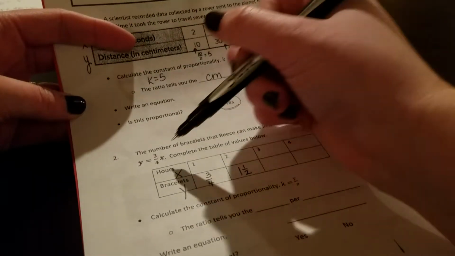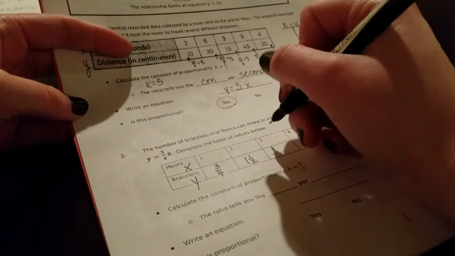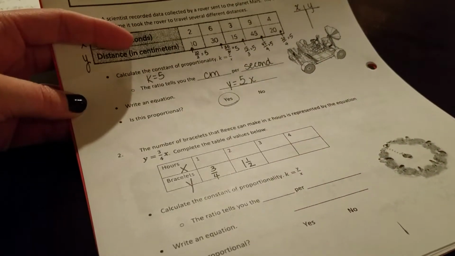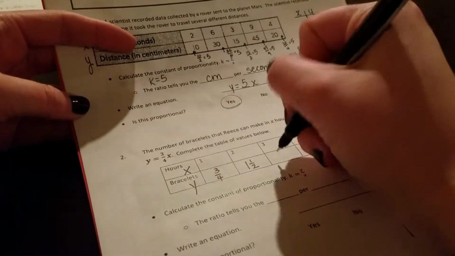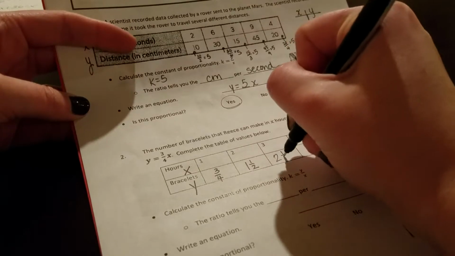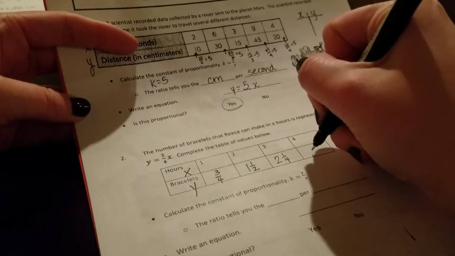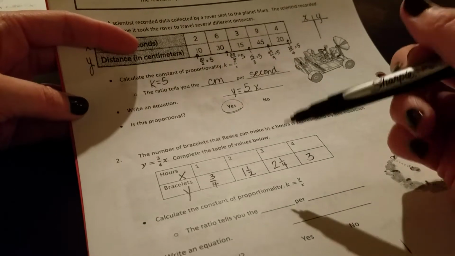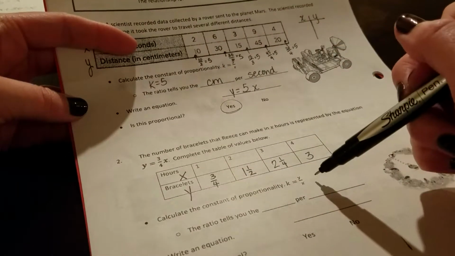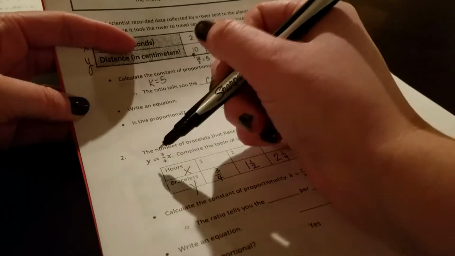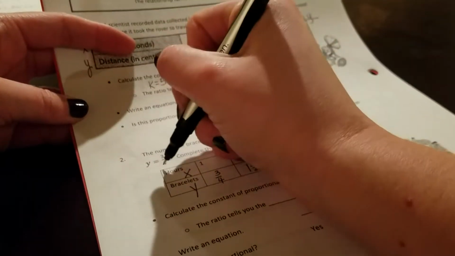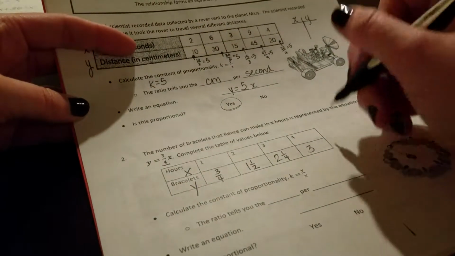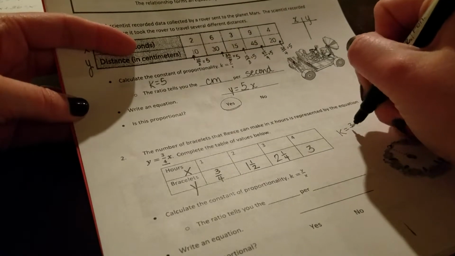In 3 hours, we're going to be able to make 2.25 or 2 1/4 bracelets. And in 4 hours, she's going to be able to make 3. So, calculate the constant of proportionality. We don't even actually have to do that here because y equals kx. So our k value, I can already tell you, is going to be 3/4.